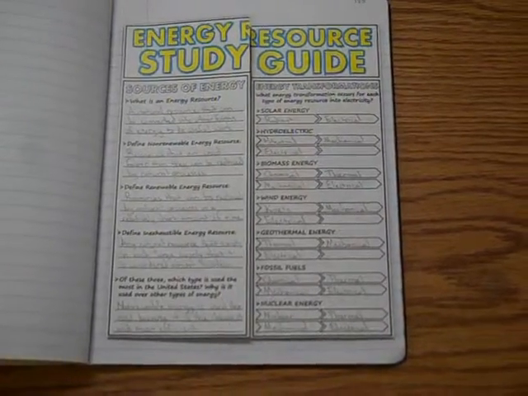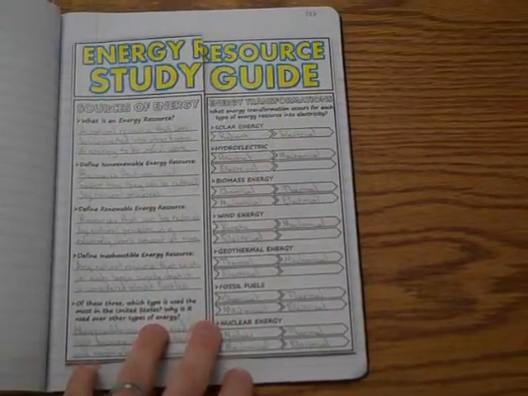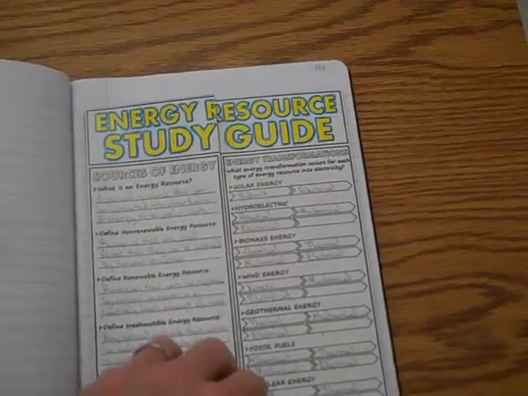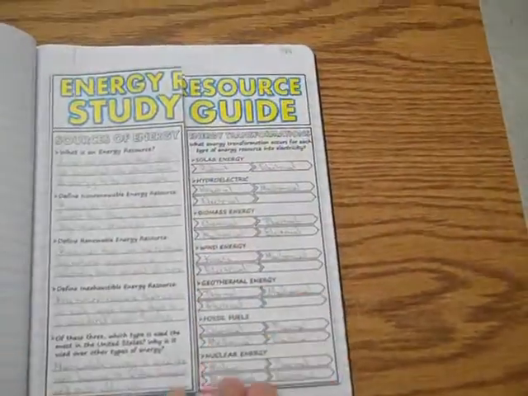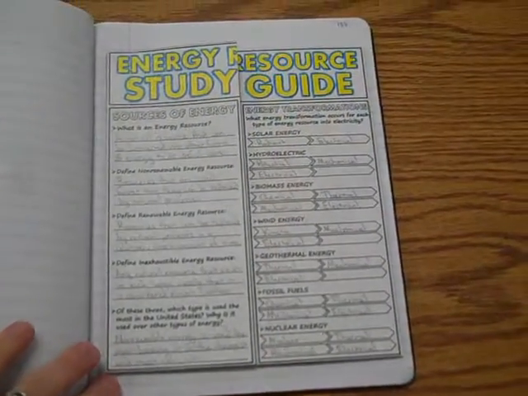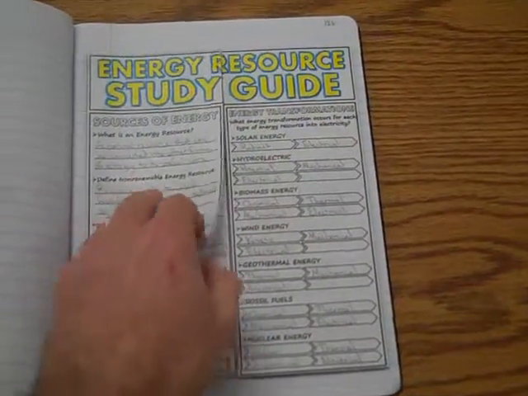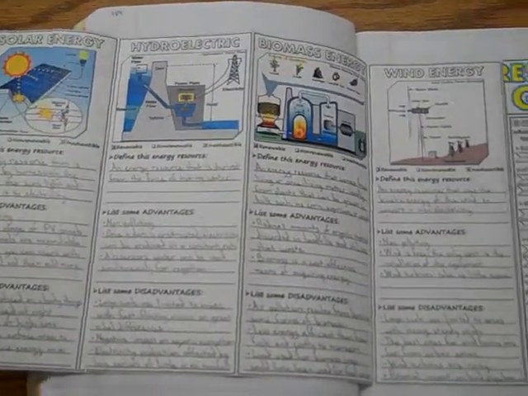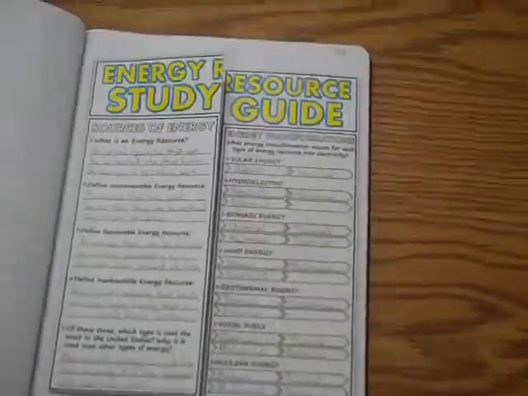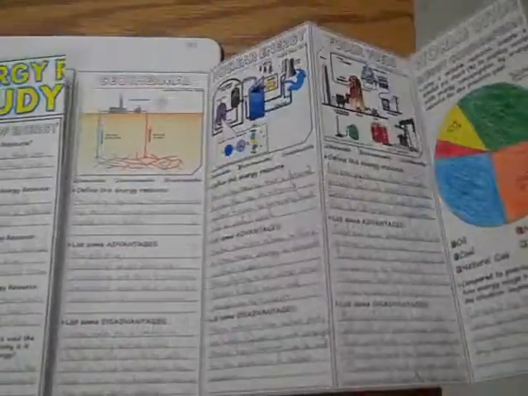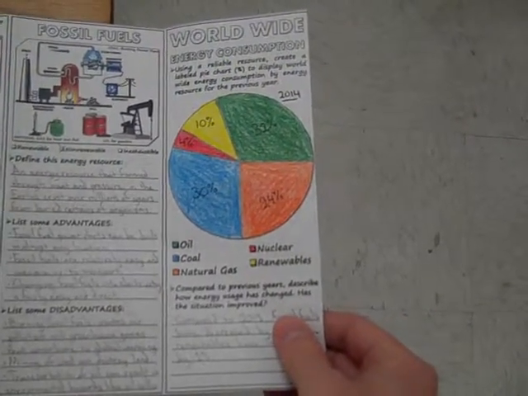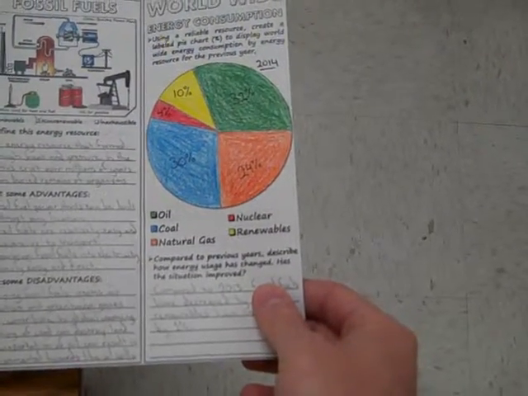Hello, this is my energy resource study guide activity that goes into the journal. As you can see, it will fit onto one single page out of the journal, but it will unfold to reveal a whole lot of information or potential information. Each side has energy resources, all 7. And then it has a worldwide energy consumption pie chart that students can draw out.